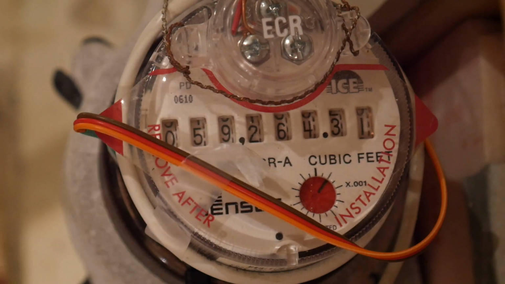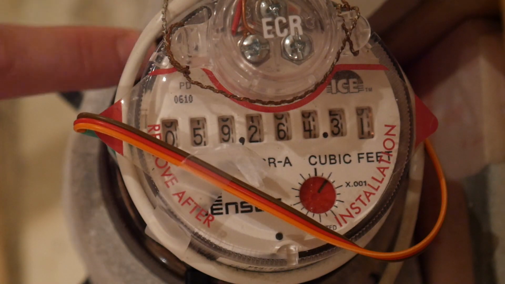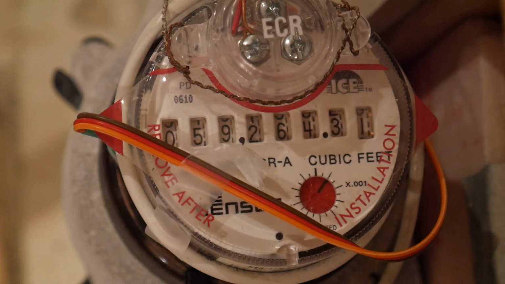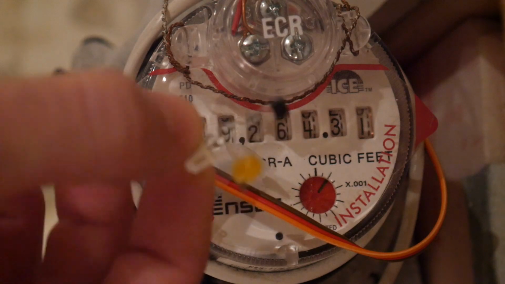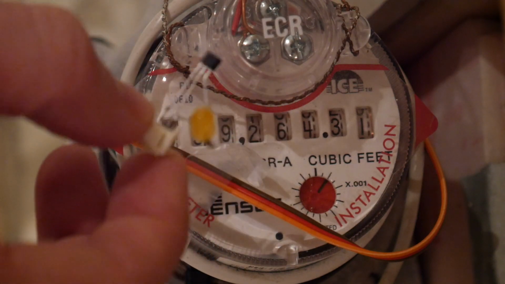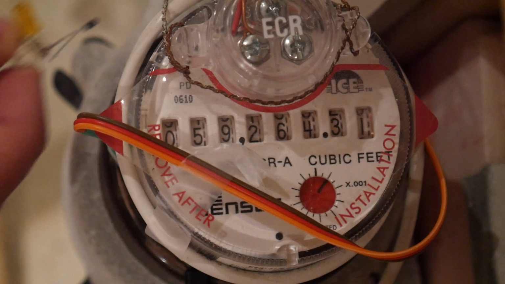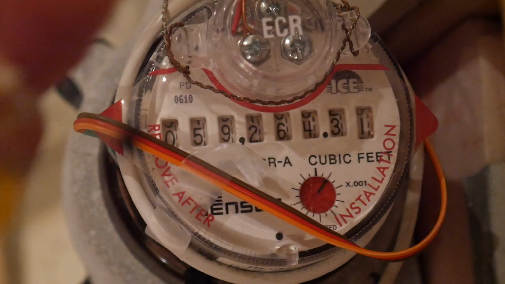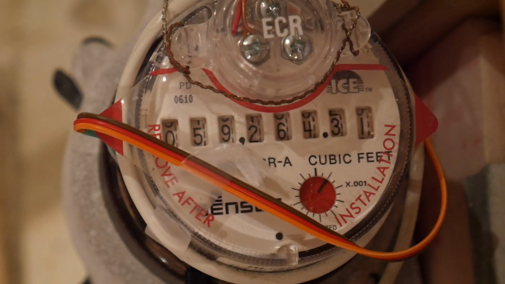So I looked around at the meter and I noticed that there is some kind of spinning wheel inside there. So I whipped up this little test board here, the Hall effect sensor that has a digital output hooked up to an LED. So I swept that around while running the water. No luck there at all. So I got discouraged and I'm searching around, seeing what else I could do.